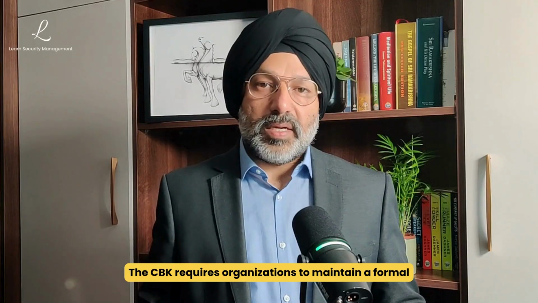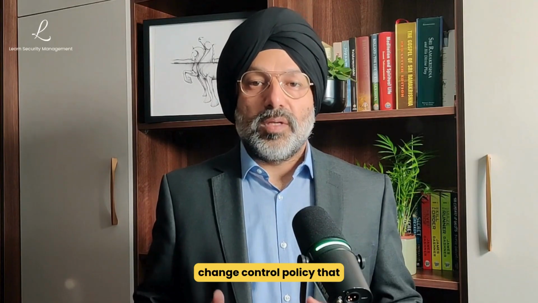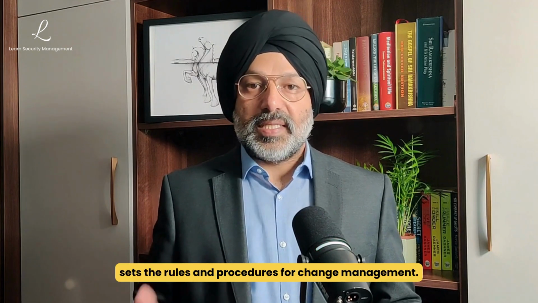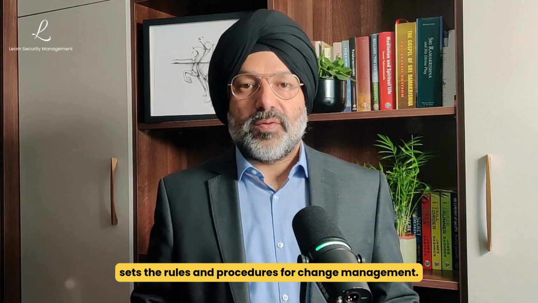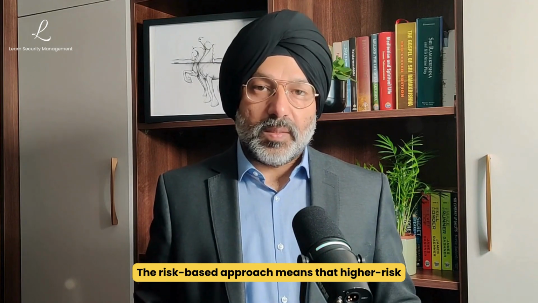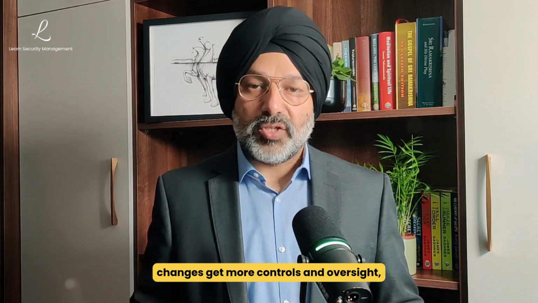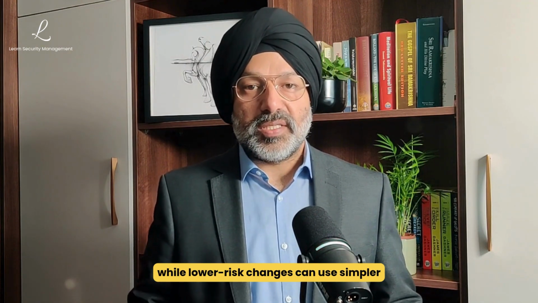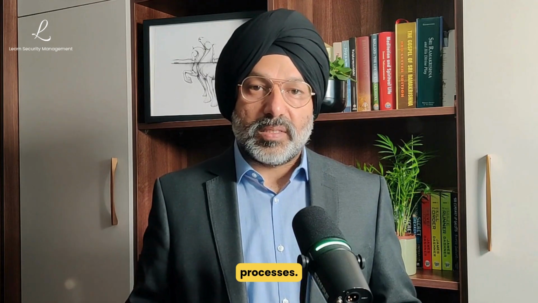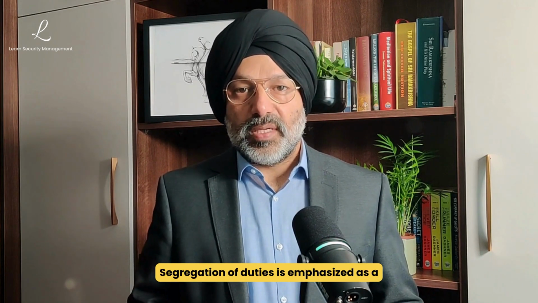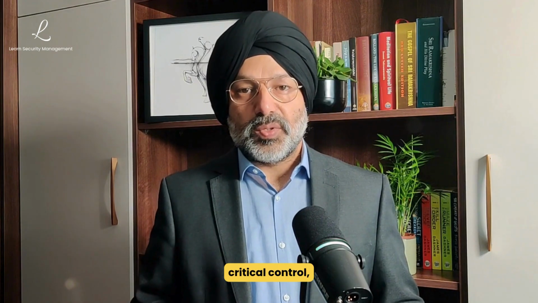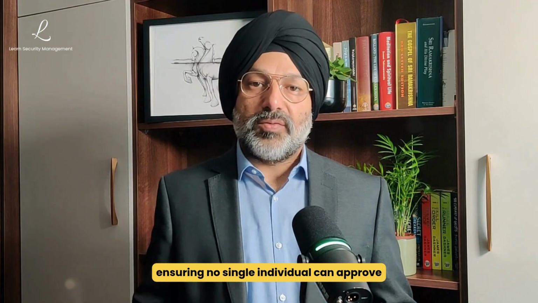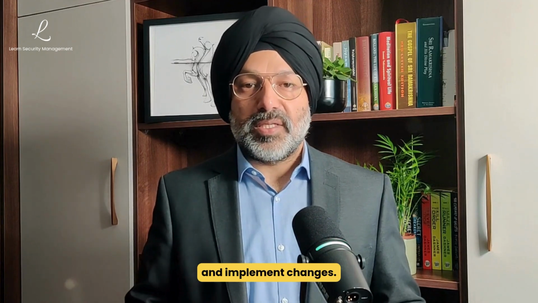The CBK requires organizations to maintain a formal change control policy that sets the rules and procedures for change management. The risk-based approach means that higher risk changes get more controls and oversight, while lower risk changes can use simpler processes. Segregation of duties is emphasized as a critical control, ensuring no single individual can approve and implement changes.